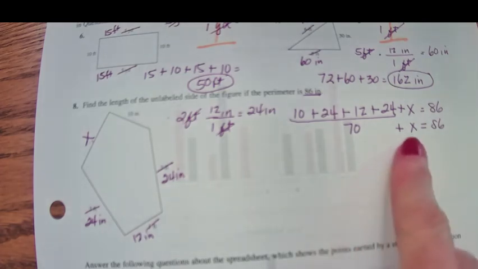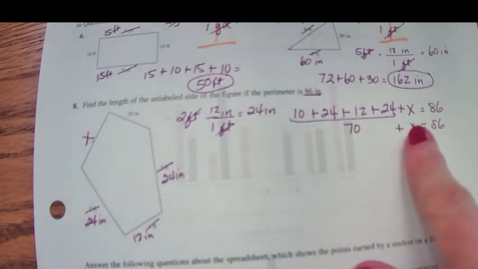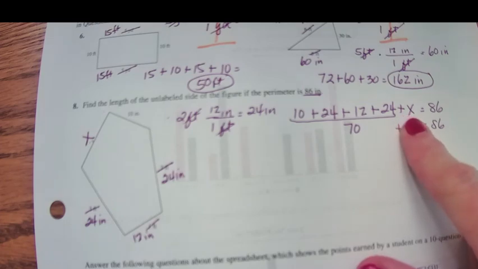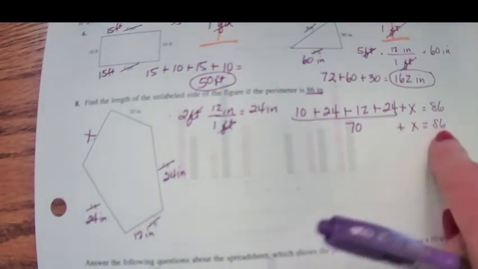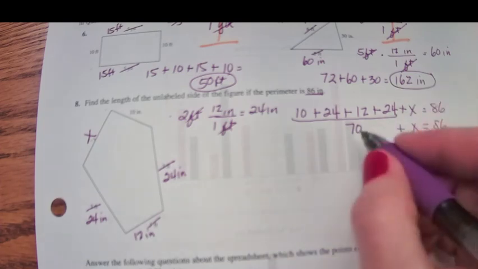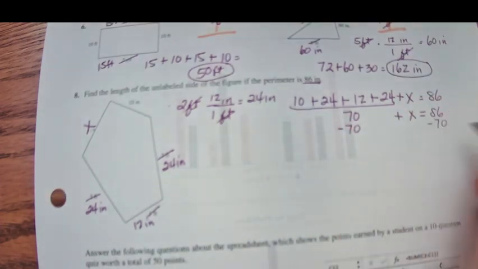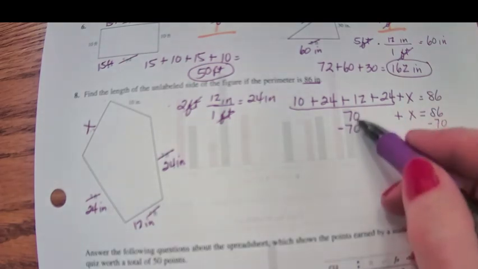Now we want to get this x by itself. So I'm going to put my finger over the x. Anything that is not under my finger has to go to the other side of the equal sign. Right now I have 70 plus x. So this is a positive 70. To undo positive 70, I'm going to subtract 70.